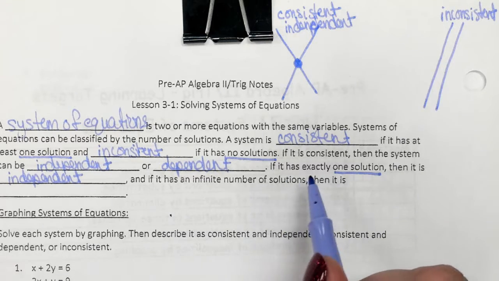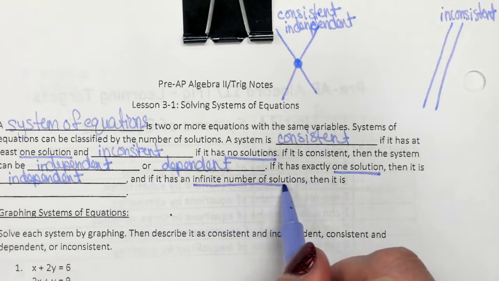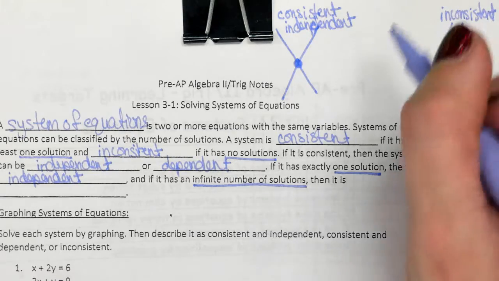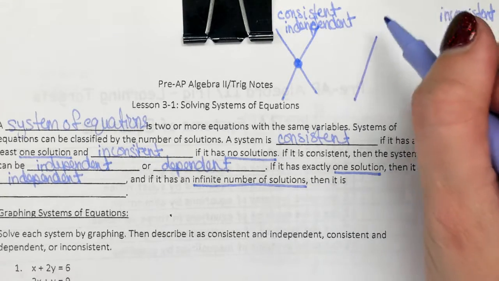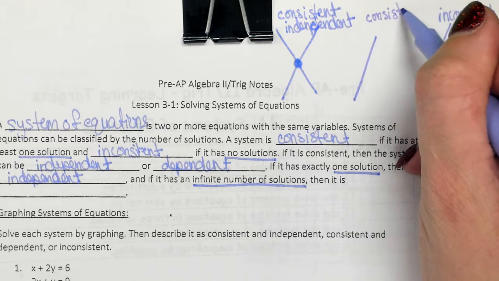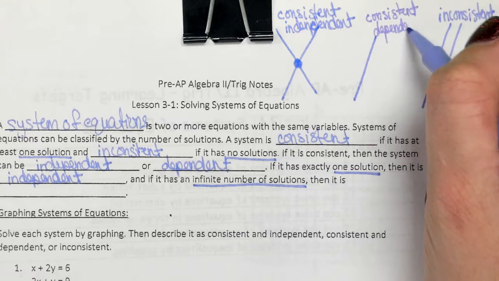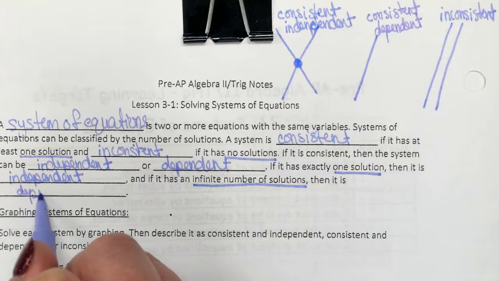All right, so where are we at? If it has one solution, then it is independent. And if it has infinitely many solutions, what in the world does that mean? Infinite. It's the same line. Perfect. So if it's the same line, it's called consistent and dependent. Let's fill that in our blank over here.